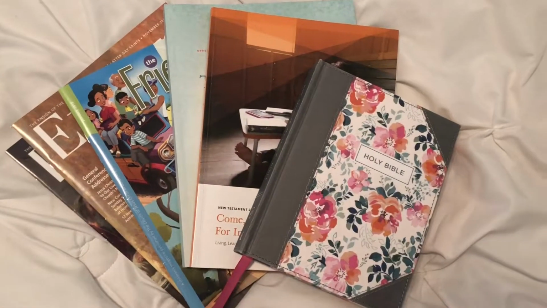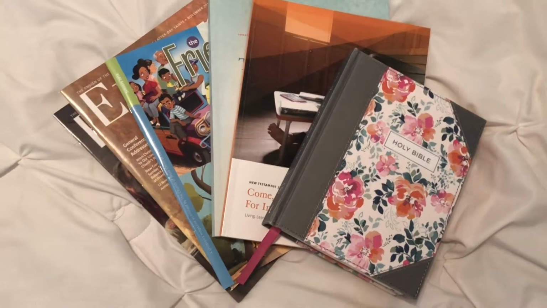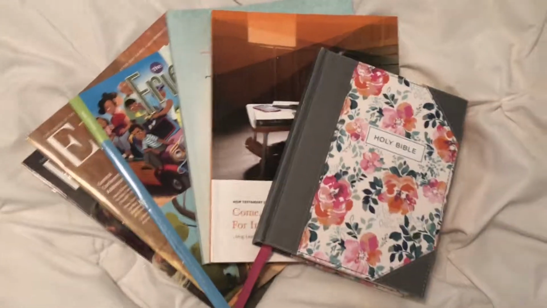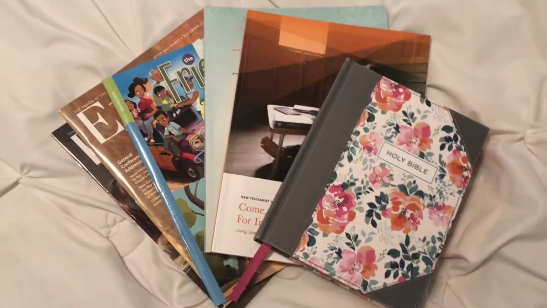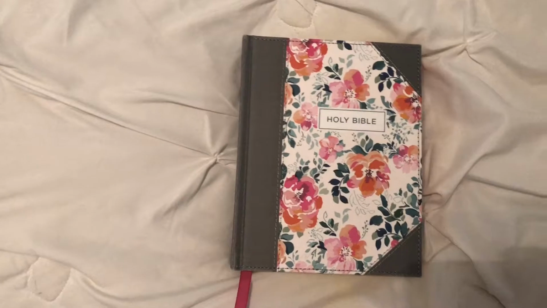Hey guys, so I am just going to show you a bird's eye view of everything that I talked about in my video of what I'm using. So this is just a close-up view so that you can see exactly what's going on here with all the study stuff. So let's start with the Bible.